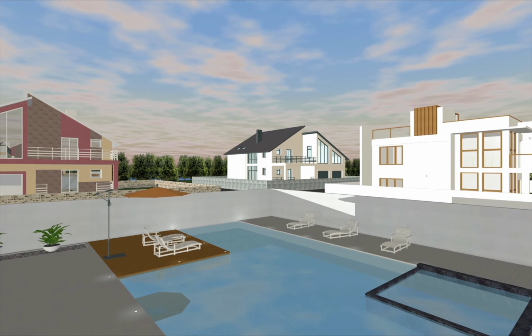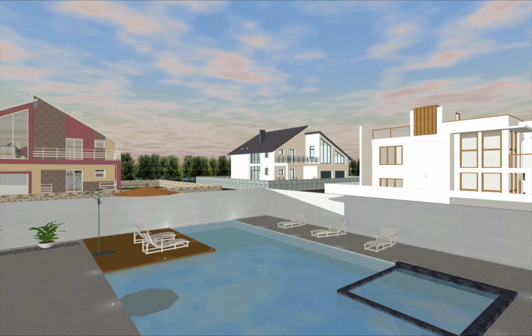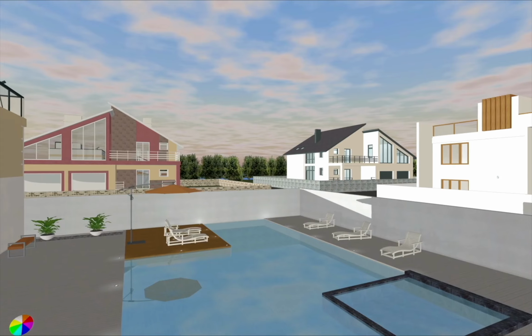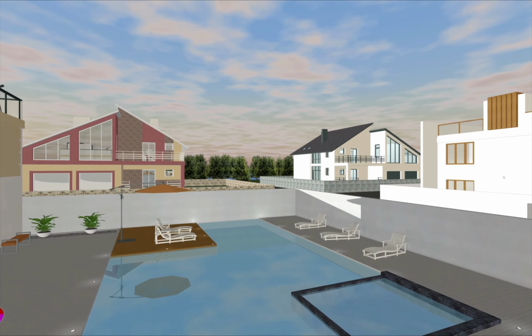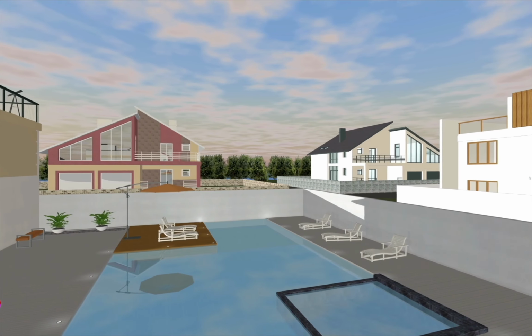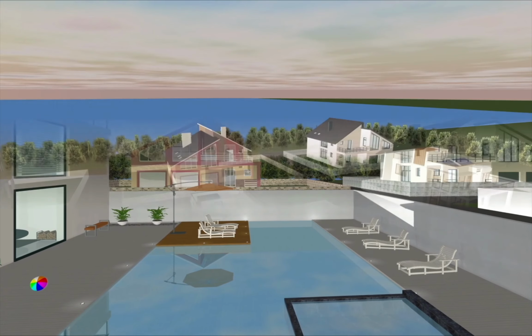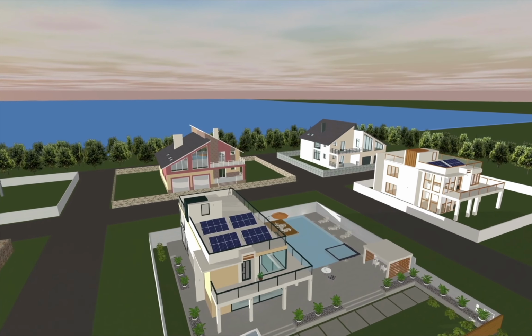There are times when you need to add several houses in the background to simulate a neighborhood or create a realistic background view. Obviously, I could create each and every house from scratch with Live Home 3D, but that would take considerable time to create and overload the scene, which will slow down the app performance.